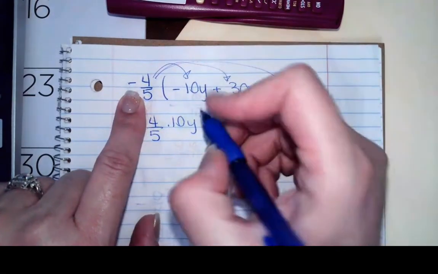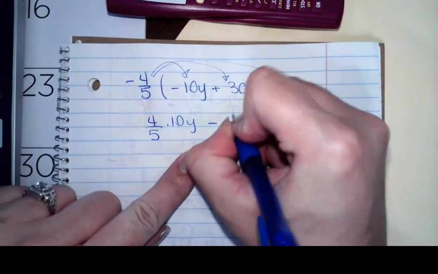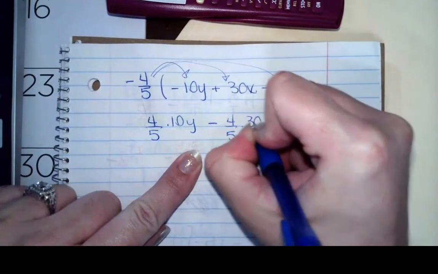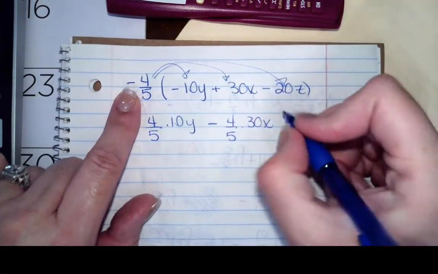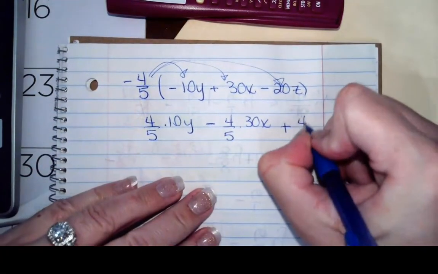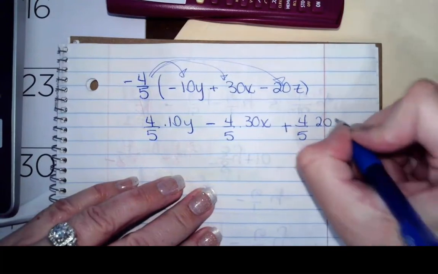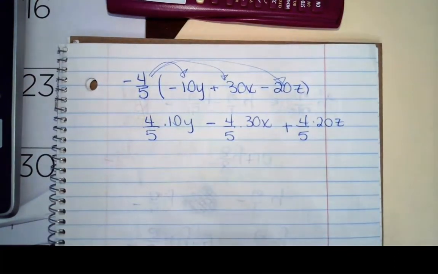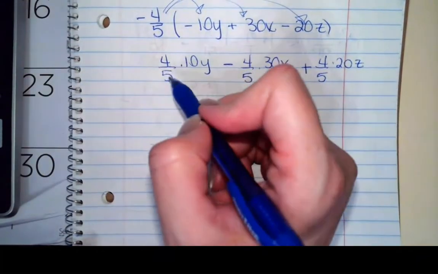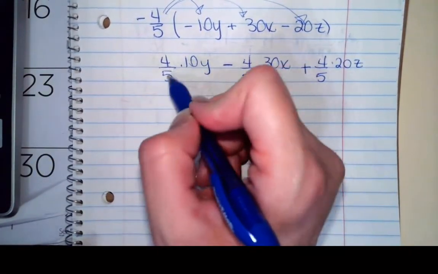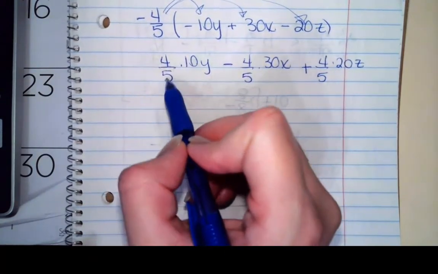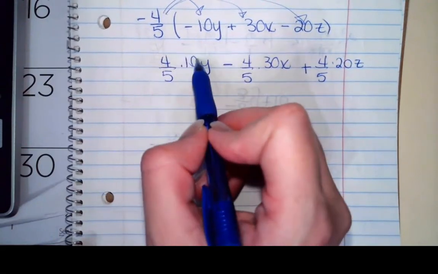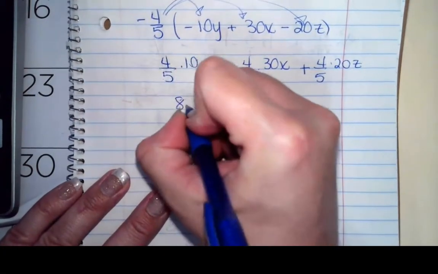Your signs are different. This will be a negative answer, and it will be 4/5 times 30x. My third term is a negative times a negative, which is positive, and that'll be 4/5 times 20z. And now I can do this one of two ways. Either I can reduce first, so I could say that 5 and 5 reduce out of here and leave a 2. Or I can say that this is 40y's over 5. So 4 times 10 is 40 over 5 gives me 8y's.